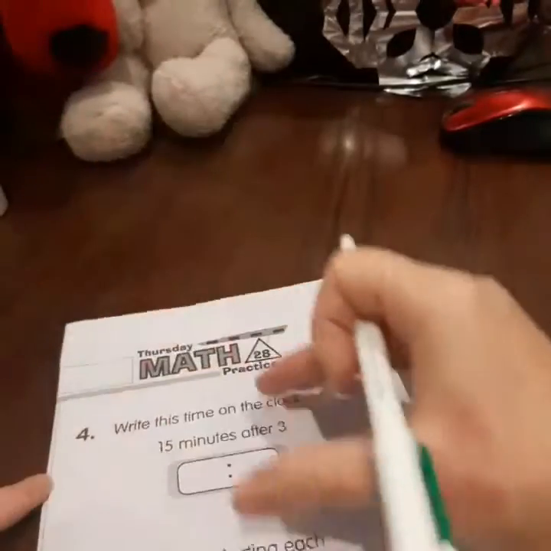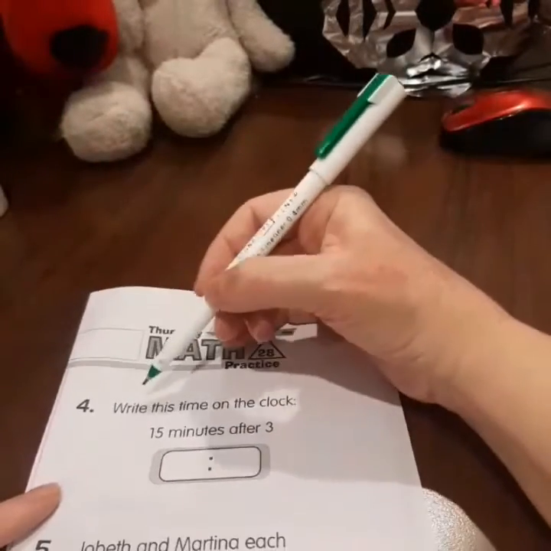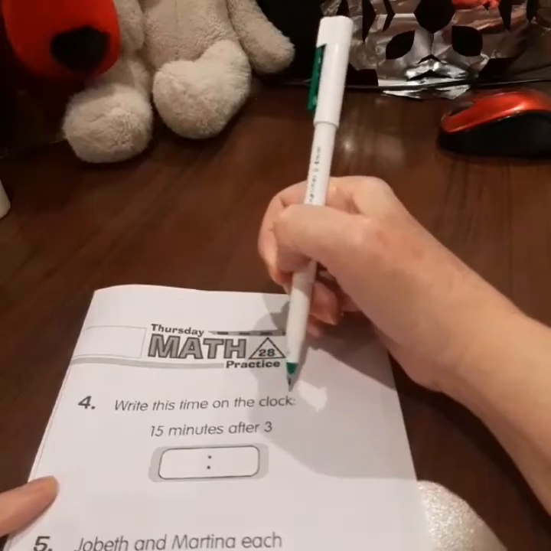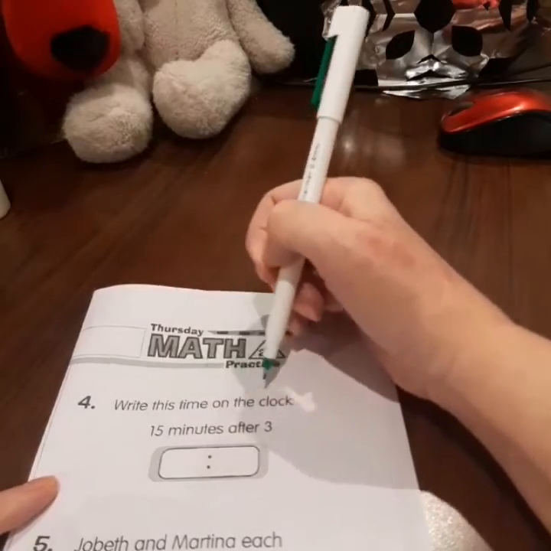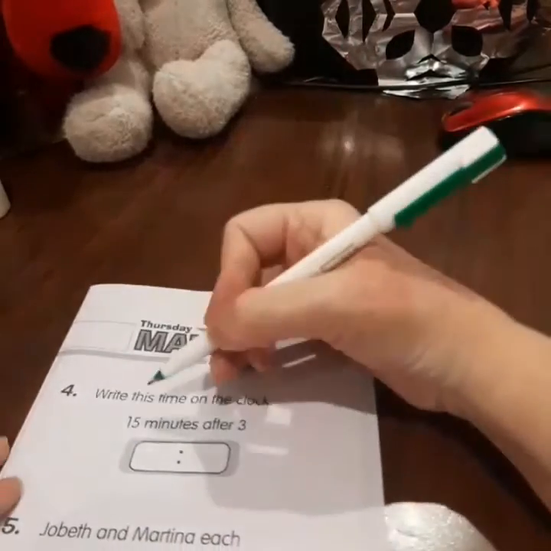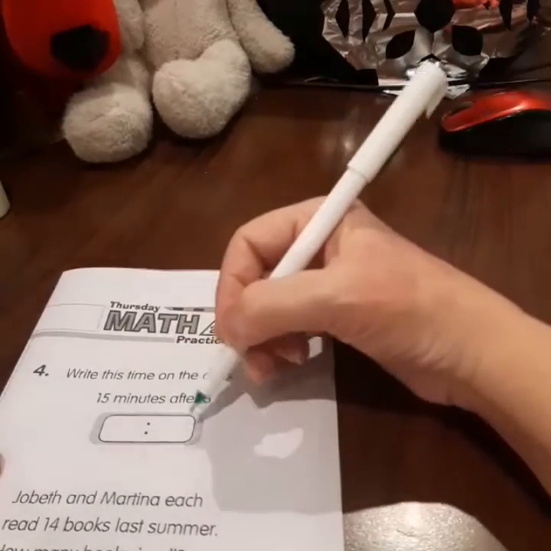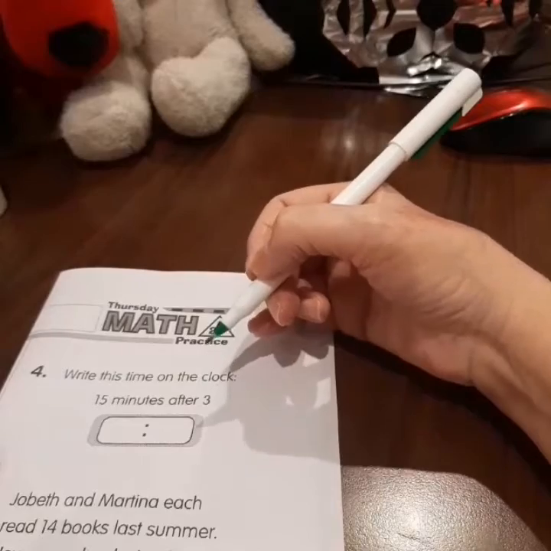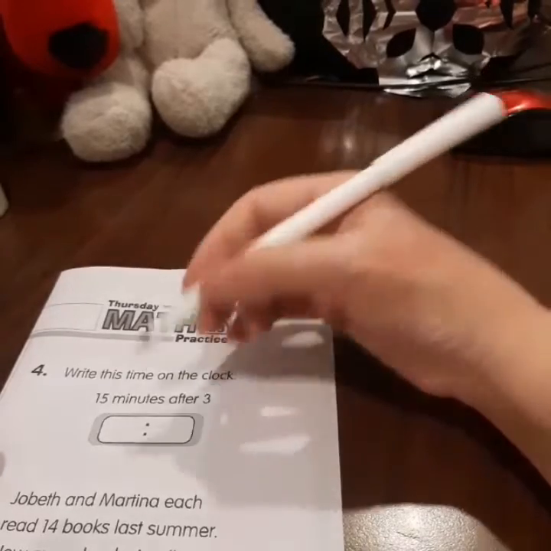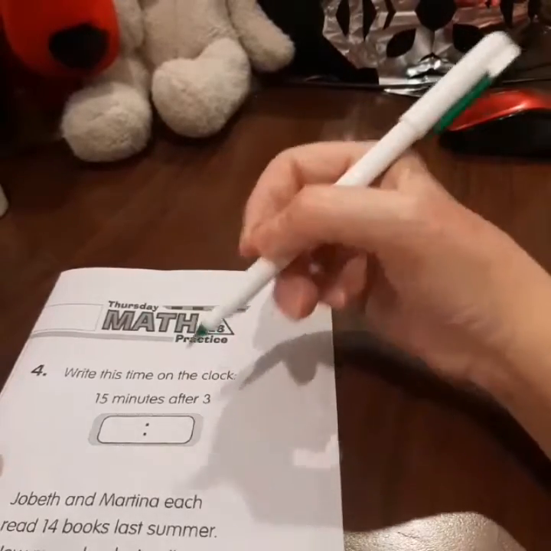Let me fold this. It makes it easier for me to get to it. Okay, number 4. Write this time on the clock. 15 minutes after 3. Okay, you guys, when you have this type of clock, it's called an analog clock, and a digital clock is really easy to read.